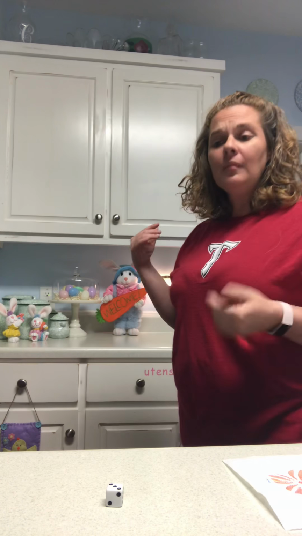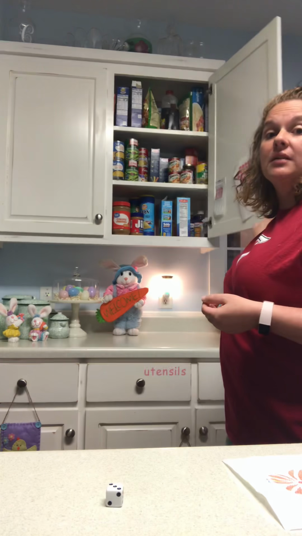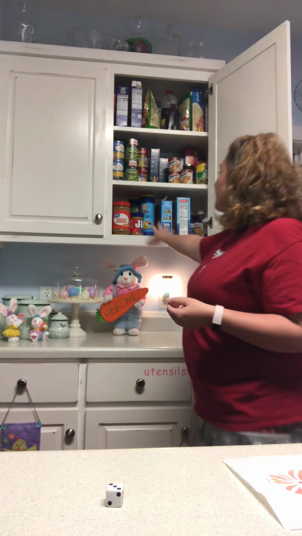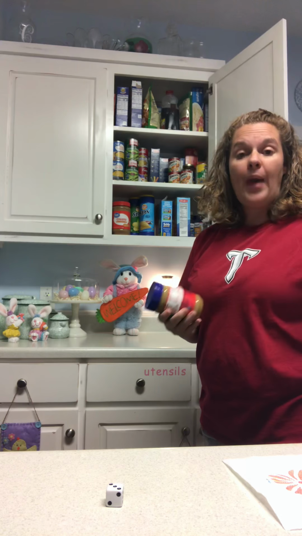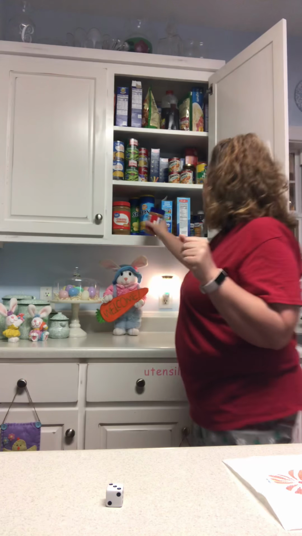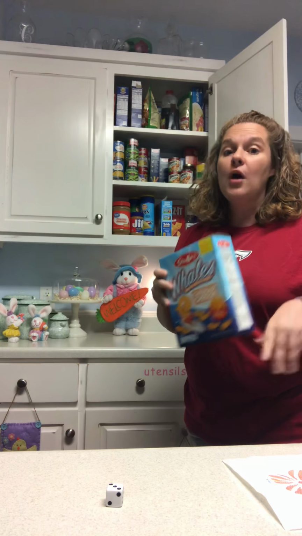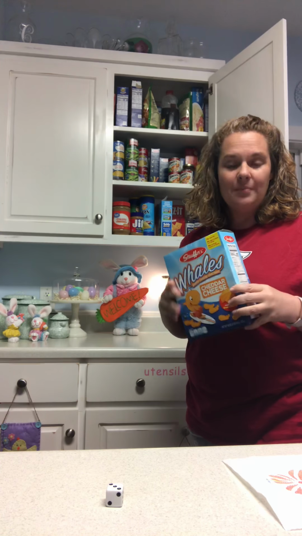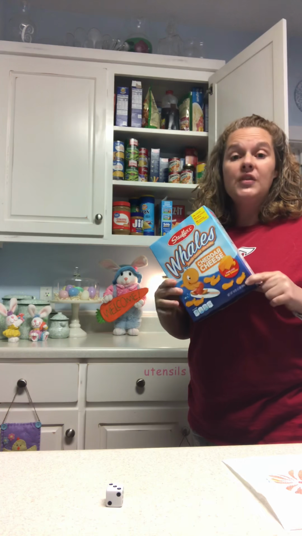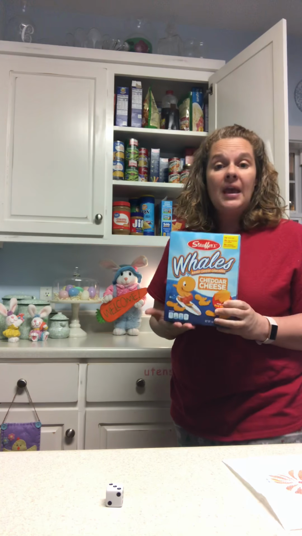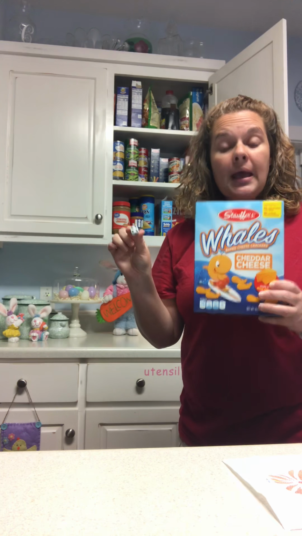But when we're talking about 3D shapes, there's a lot of 3D shapes located in your cabinets. If you look at your peanut butter jars, those are cylinders. Your paper towel holders are cylinders. Your boxes of snacks, those are called rectangular prisms. And we've talked a little bit about this in class, so they might be able to tell you that this is a rectangular prism.